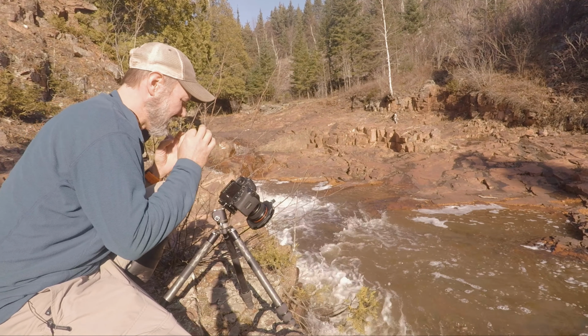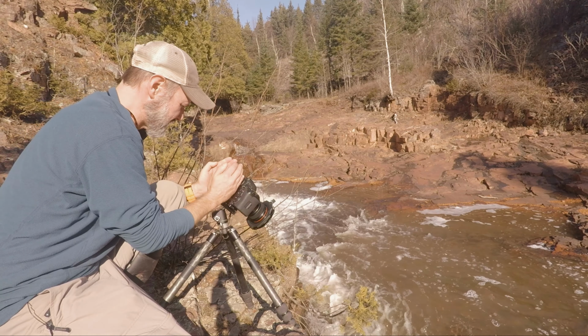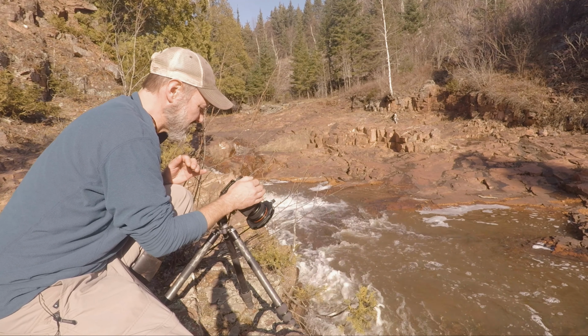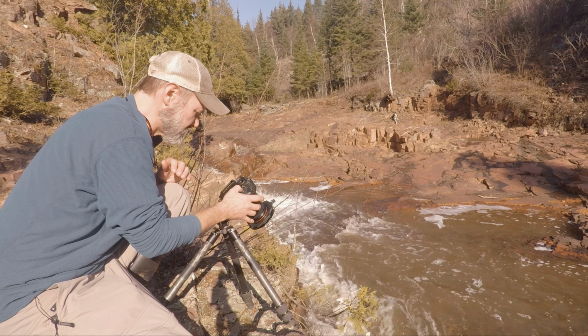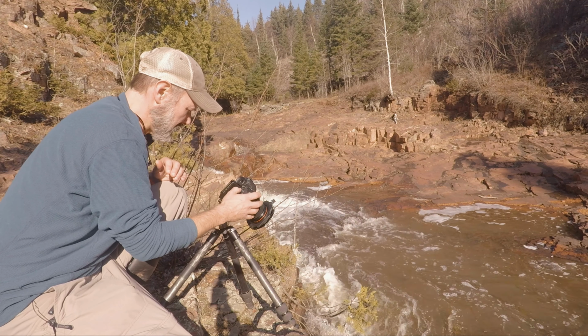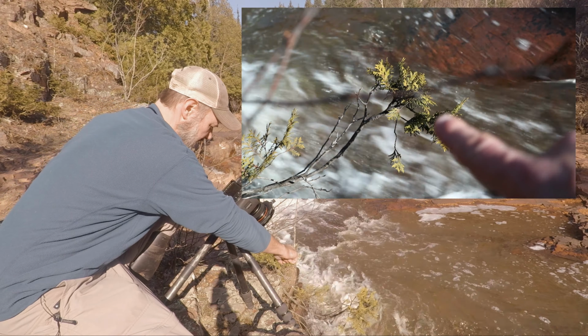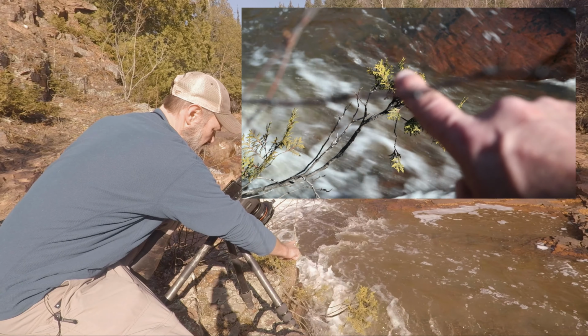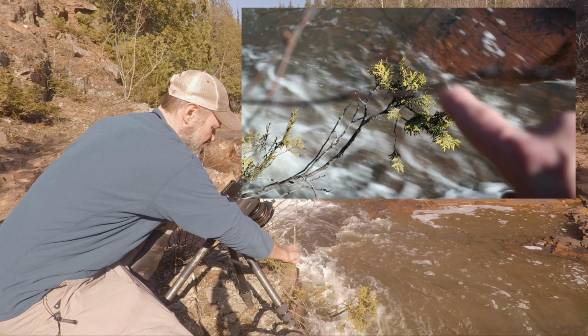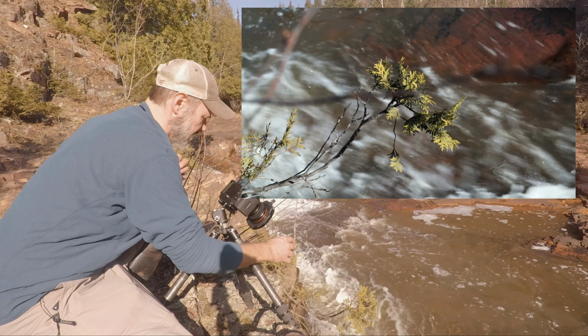Well, I have this fun shot I really like. It's all about contrast, this one. I'm going to show it to you here on the camera. I think it might be just a little easier. But this is the scene we're looking at. I've got this little lone pine branch sticking out from the rocks over the river as it goes underneath.